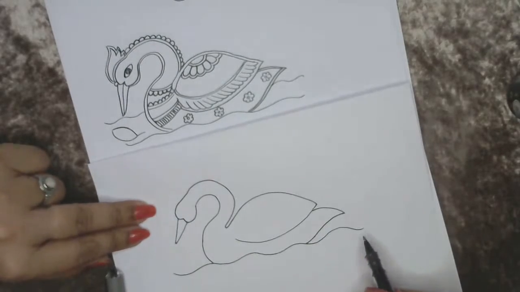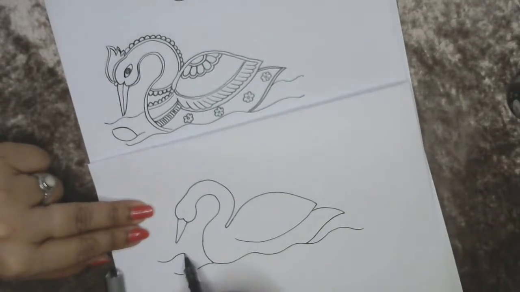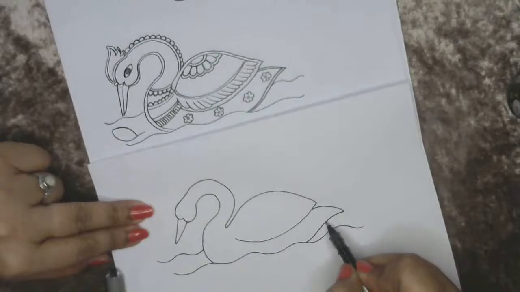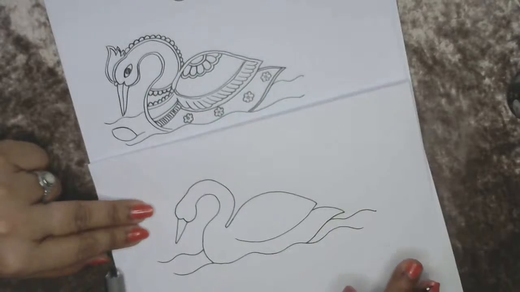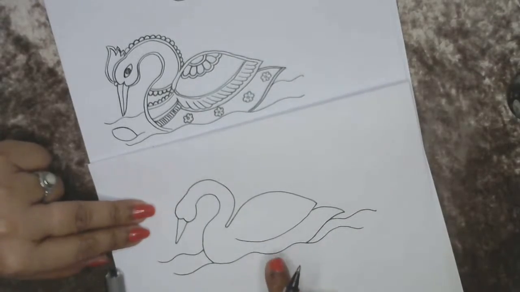And while the bird is sailing, we just make few waves over here, which show that the water is on the other water. It's full of water. Okay, just 2, 3 waves so that you get the depth where the bird is sailing.